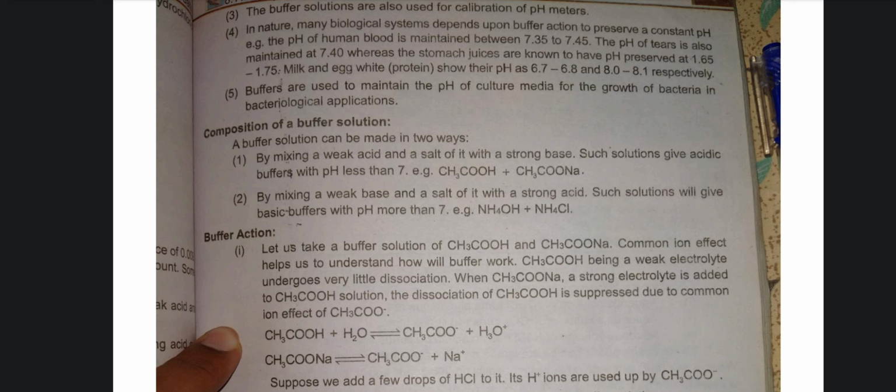And second, by mixing a weak base and a salt of it with a strong acid. Such solutions will give basic buffers with pH more than 7, for example NH4OH plus NH4Cl.